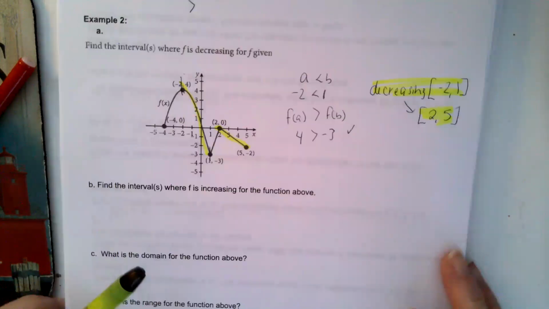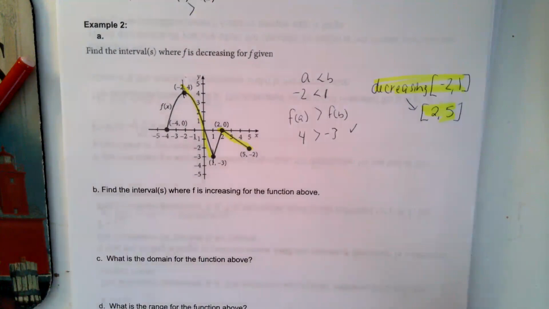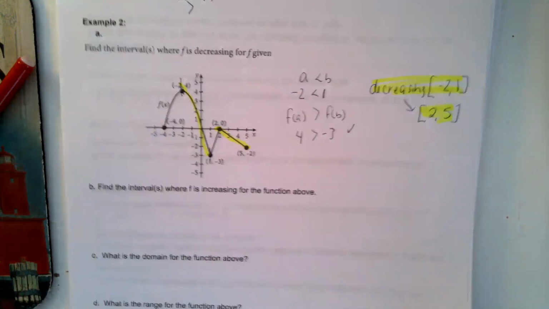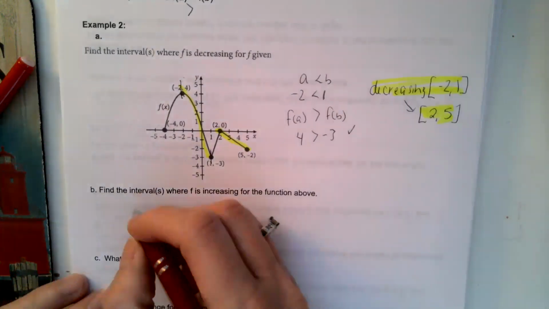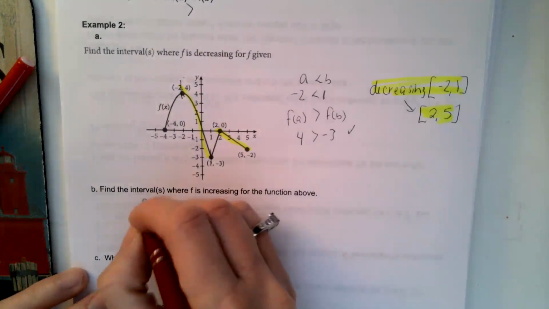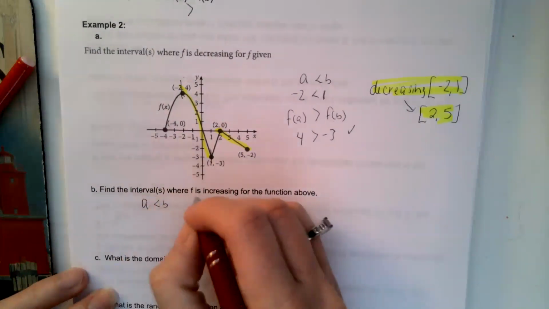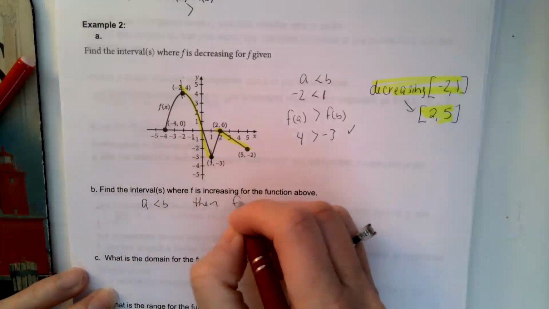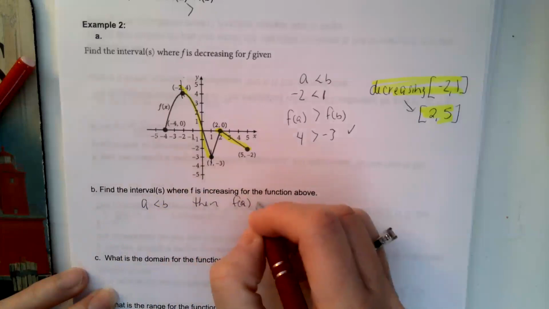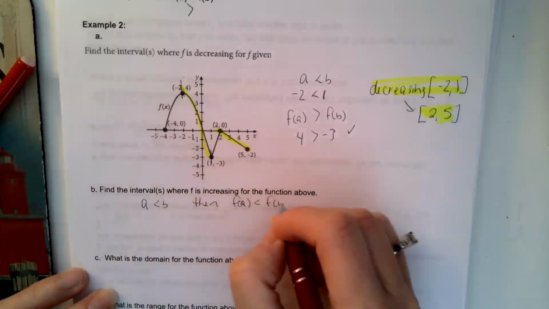B says, find the intervals where f is increasing for the function. Okay, so increasing means that when A is less than B, then f of A is also less than f of B.